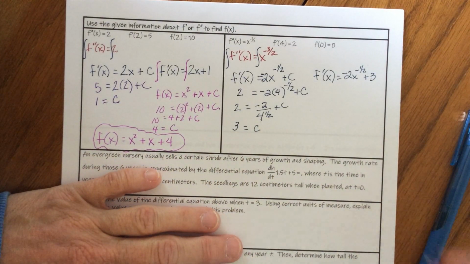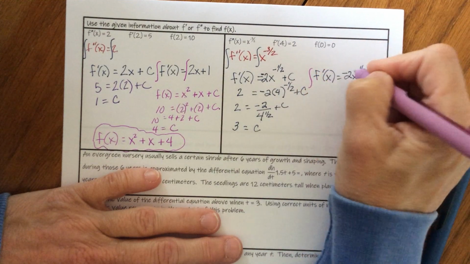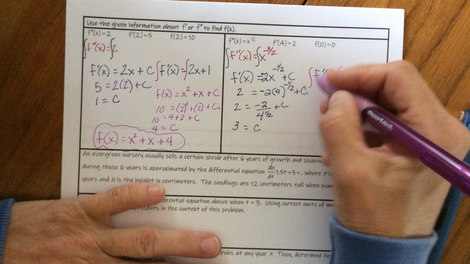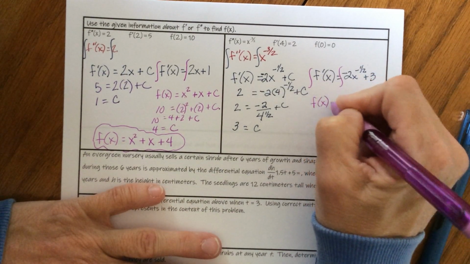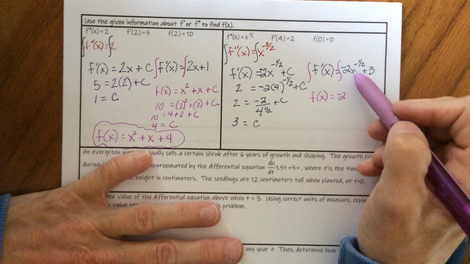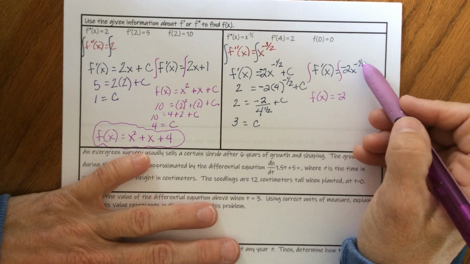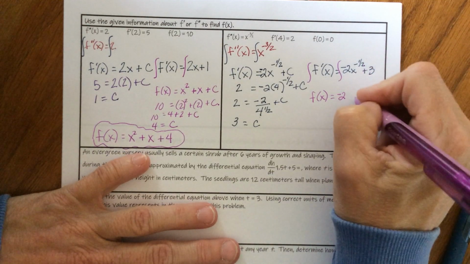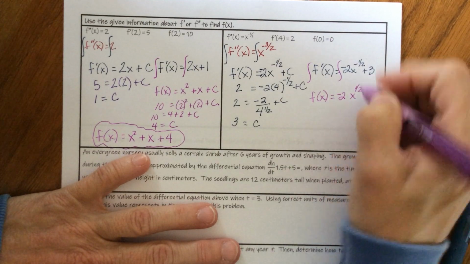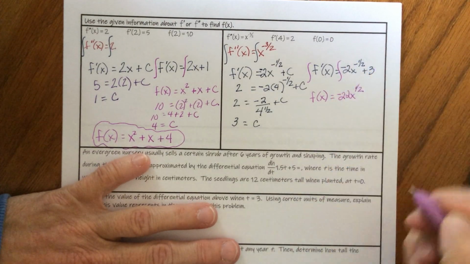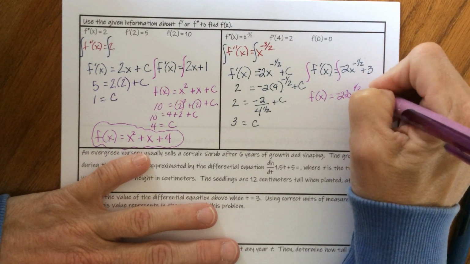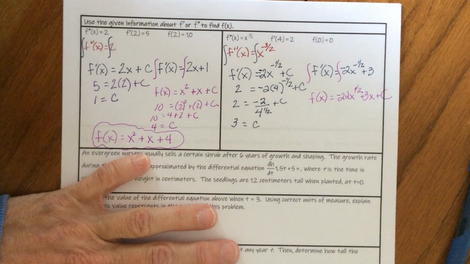So now if I want to find f of x, I will find the antiderivative of the first derivative, which would be f of x equals, okay, I got to be careful here. Adding 1 to that power, adding 2 over 2 is going to give us x to the 1/2. If I divide by 1/2, that's the same thing as multiplying by 2. And then I will add 3x plus c.